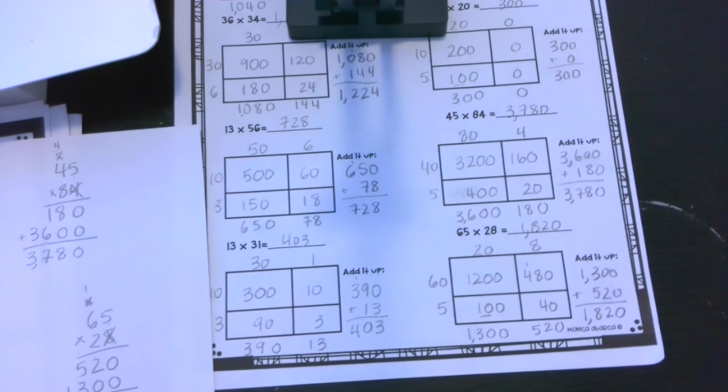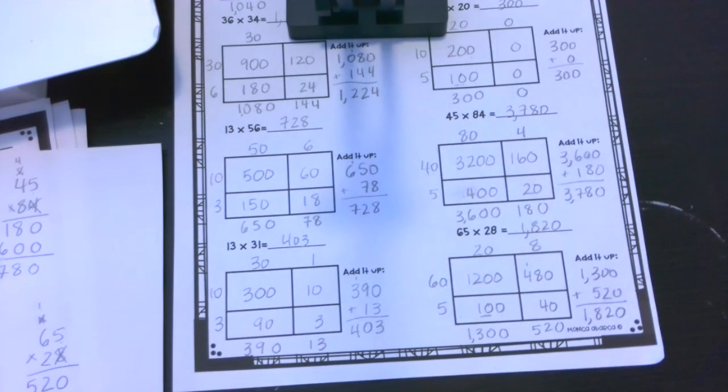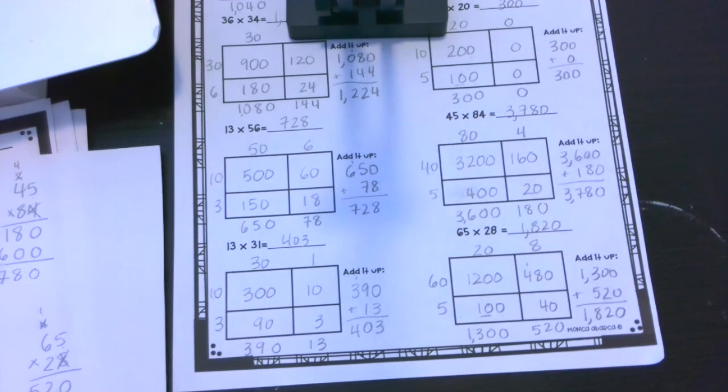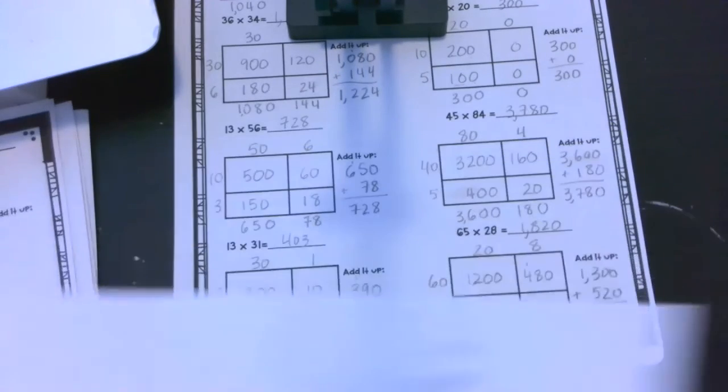use the algorithm. The box method is fine, and I don't mind them using it, but there's going to come a time where that's going to become very time-consuming for them. And doing the algorithm really does speed up the matter quite a bit.